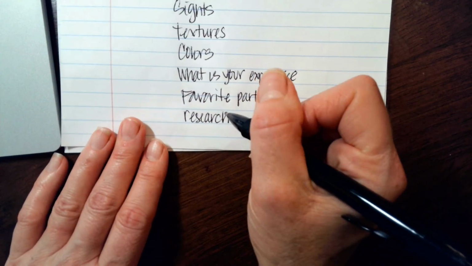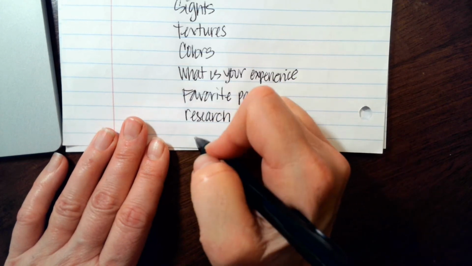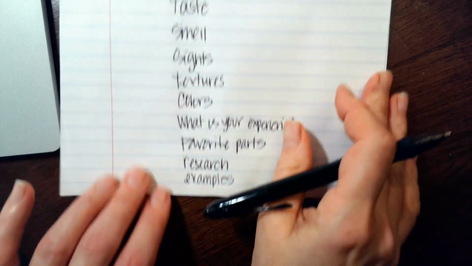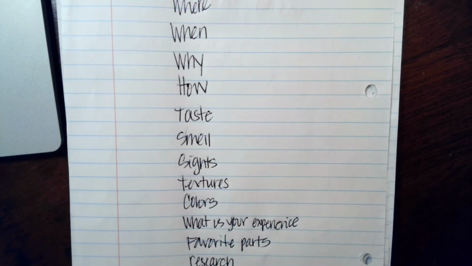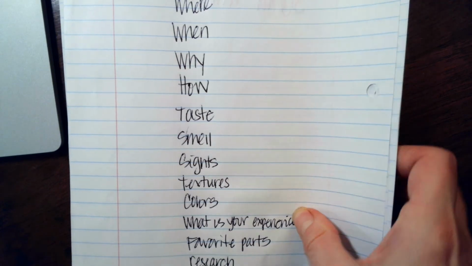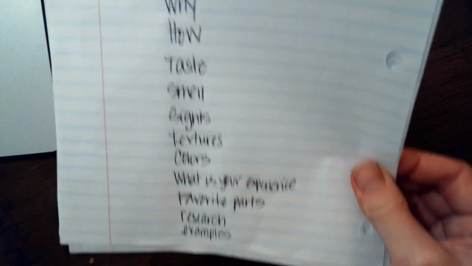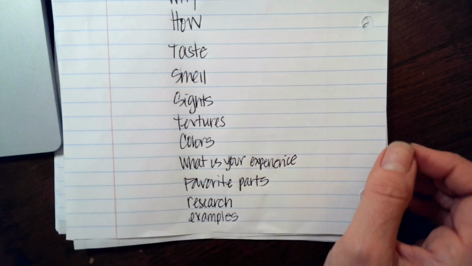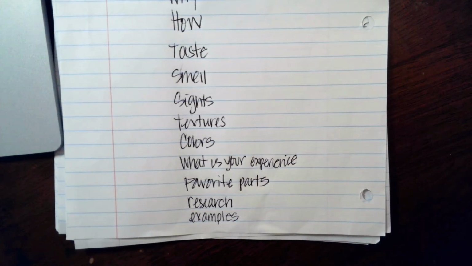And it also can include things like examples. So this can help you come up with more details for your subtopics. Who, what, where, when, why, how, tastes, smells, sights, textures, colors. What is your experience? What were the favorite parts? Any research you could do, examples, stuff like that. Okay.